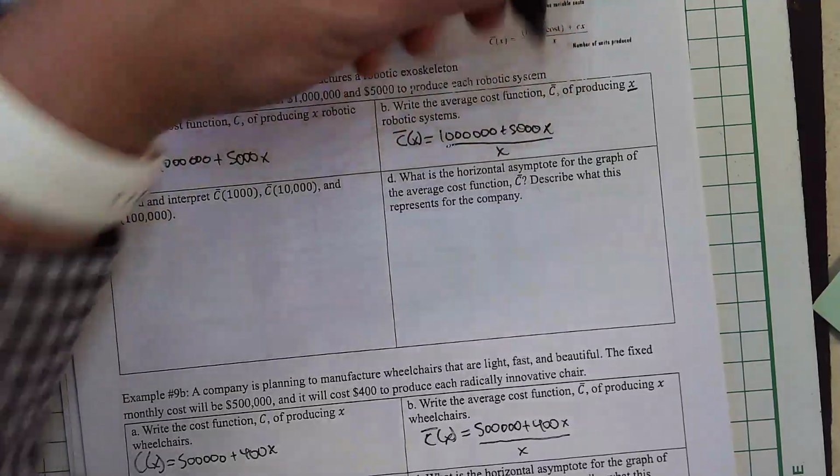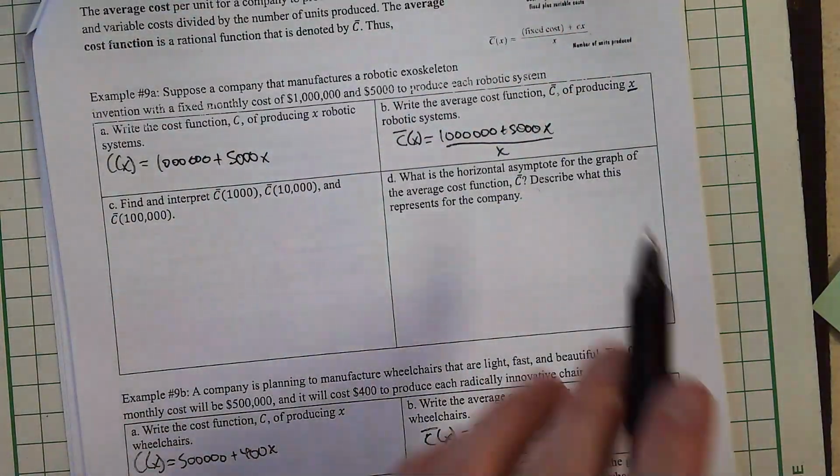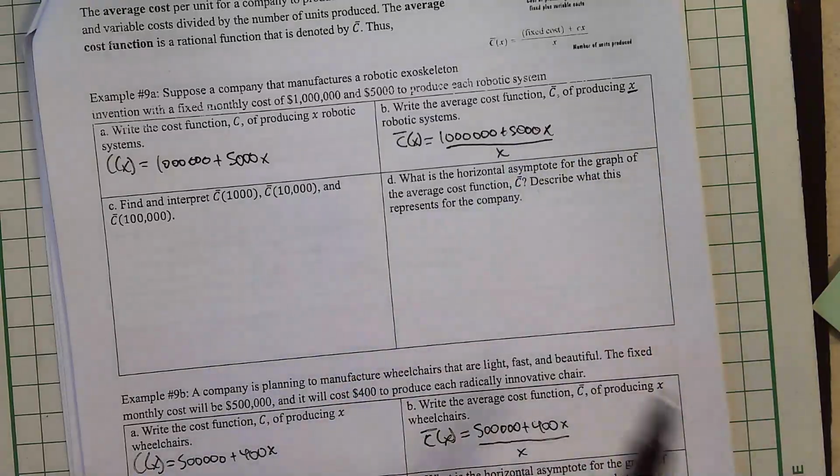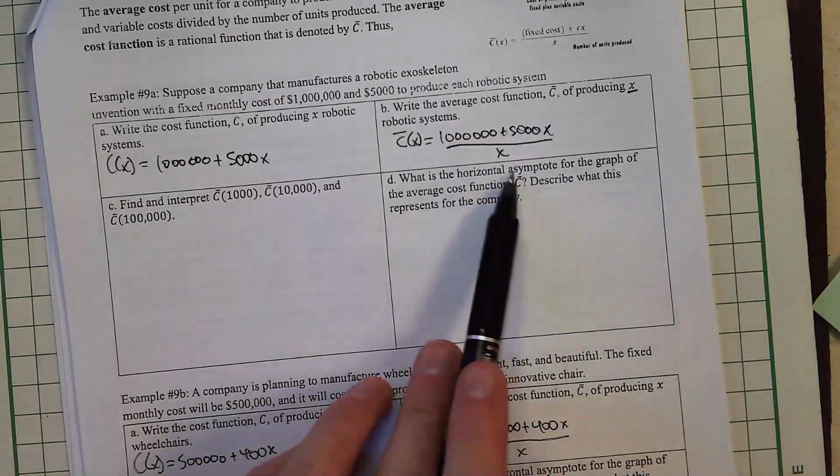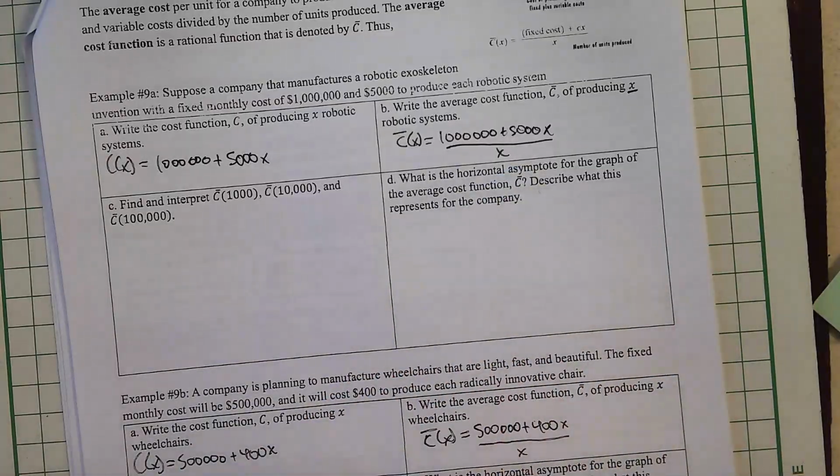Basically, the moral of the story is, if you're producing 4 of them, then you divide by 4. If you had 4 tests, you divide by 4. If you had 8 tests, you divide by 8. If you did 8 systems, you divide by 8. So you just divide it by x.